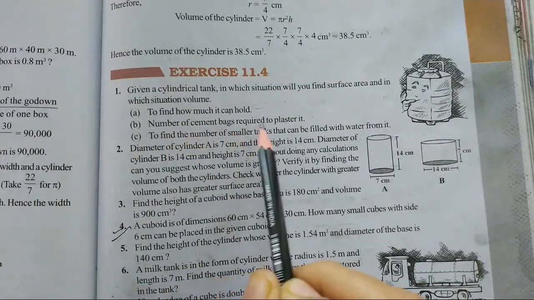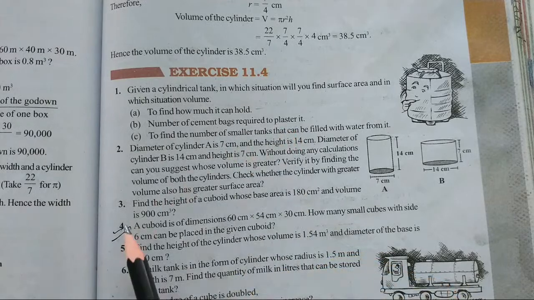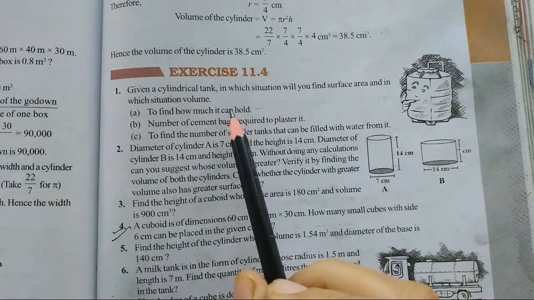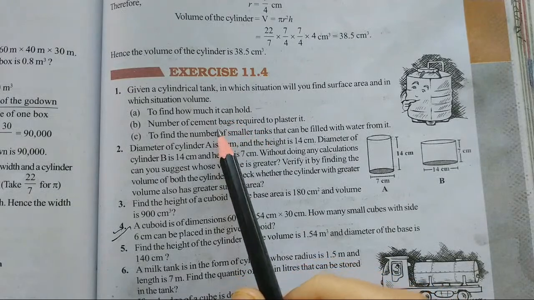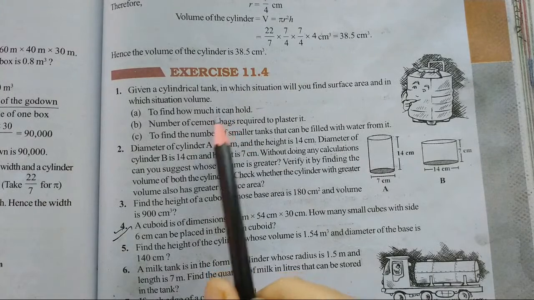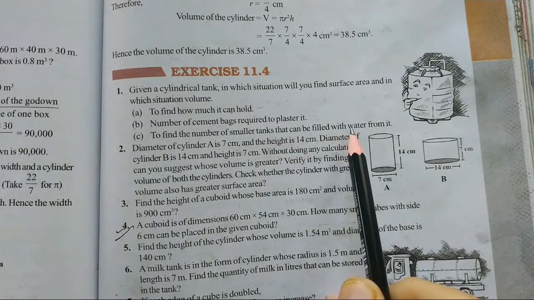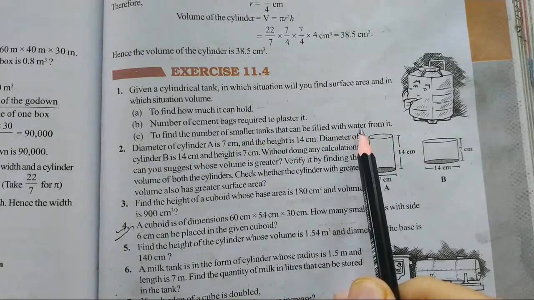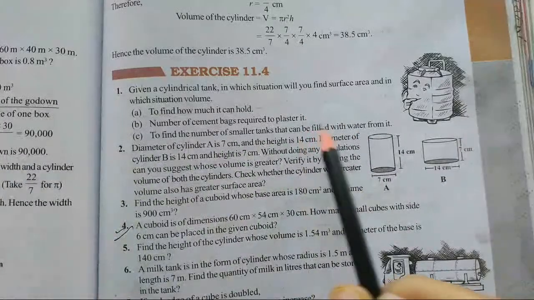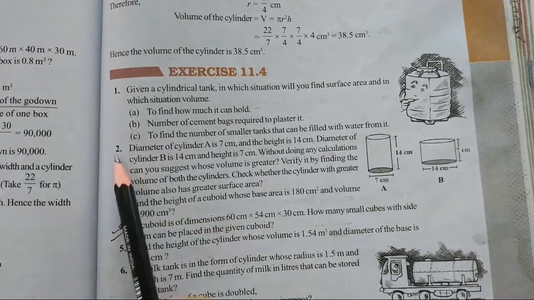Number of bags required to plaster. Plaster means you are painting on the boundary. So whenever you are painting or plastering something, you are finding area. And whenever you are finding things inside it, that is the volume. Find the number of smaller tanks that can be filled with water. So when you are taking out something liquid from a cylinder, then we use volume. So let's start.